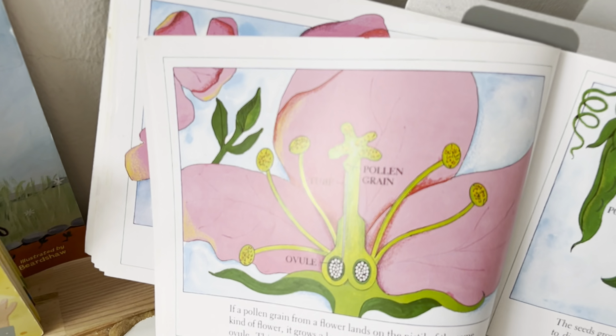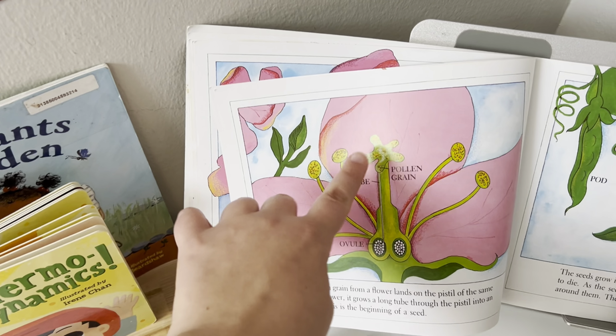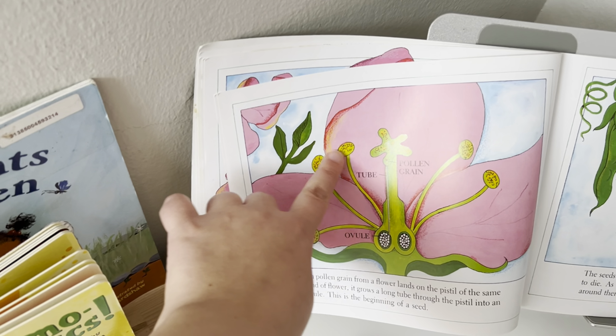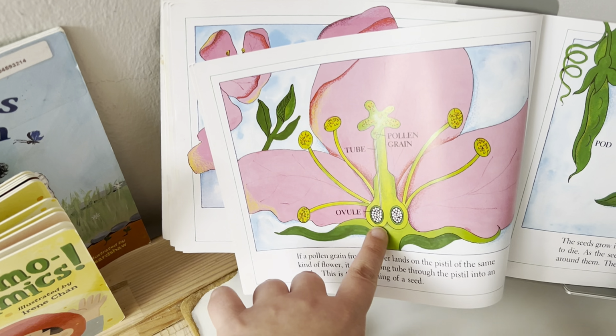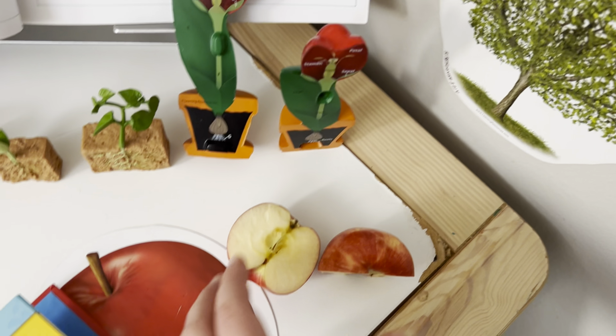This book is called From Seed to Plant by Gail Gibbons. Their diagram of the inside of an apple blossom is a great visual when trying to explain how the transformation takes place. The female part is here, the male part is there, pollen travels down to the oval, which is where we get the term ovulation. And that's how we get an apple.